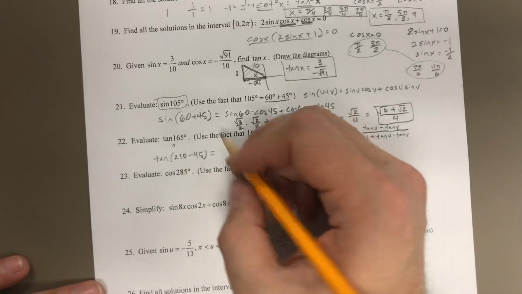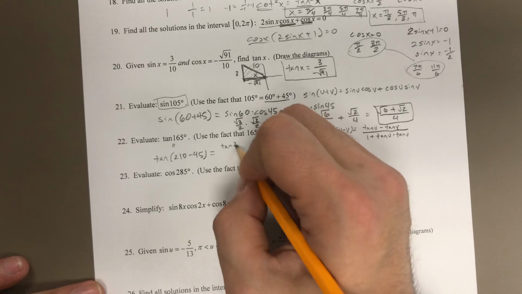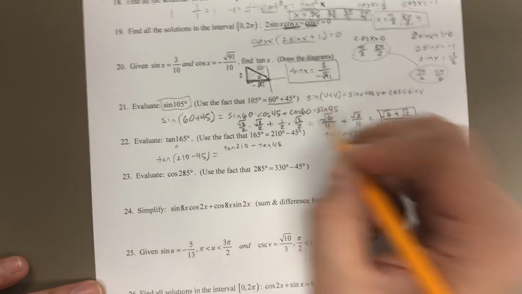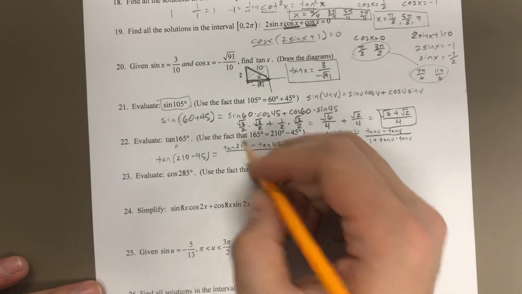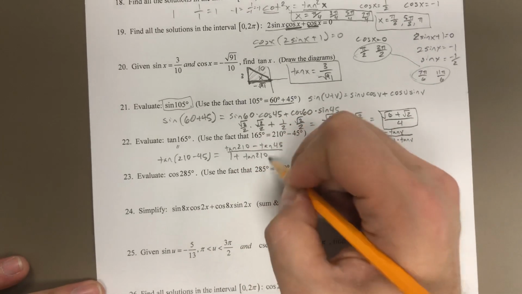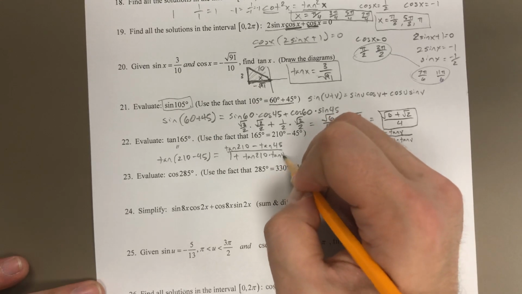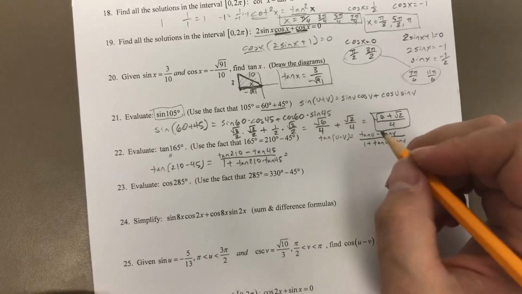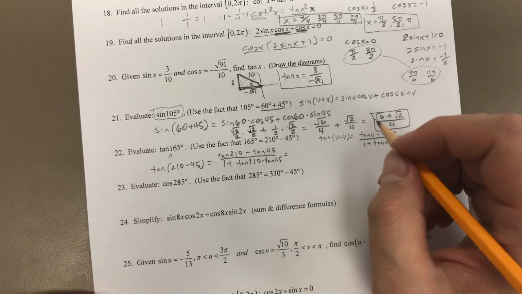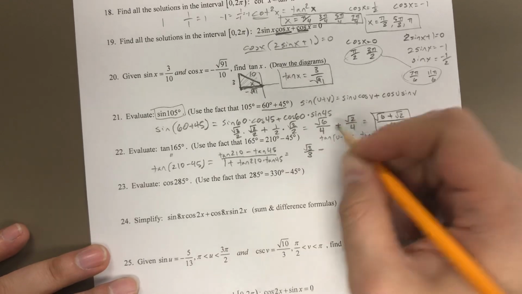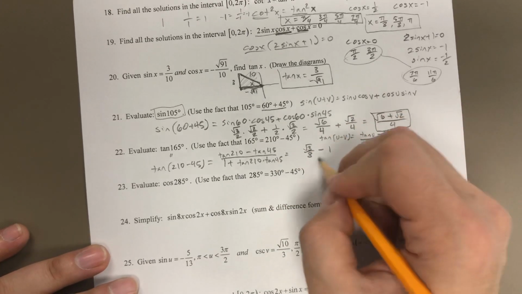So the tangent of u is the tangent of 210 minus the tangent of 45, which is the tangent of v, over 1 plus the tangent of 210 times the tangent of 45. All right, tangent of 210, let's see what that is. That's going to be positive square root of 3 over 3. And then tangent of 45 is 1.